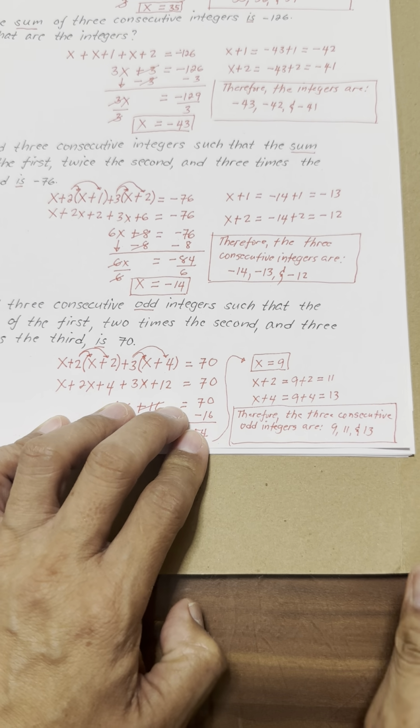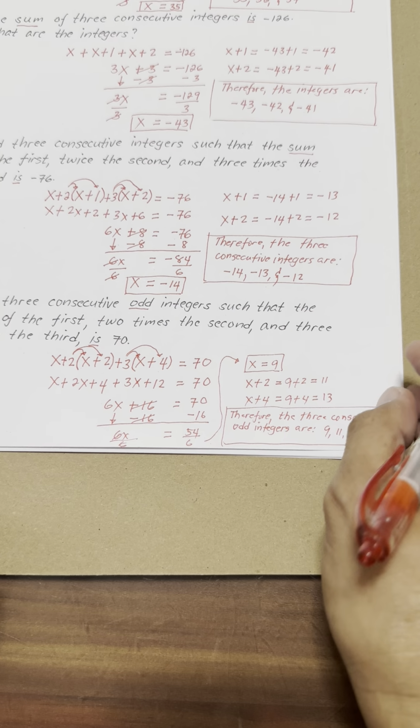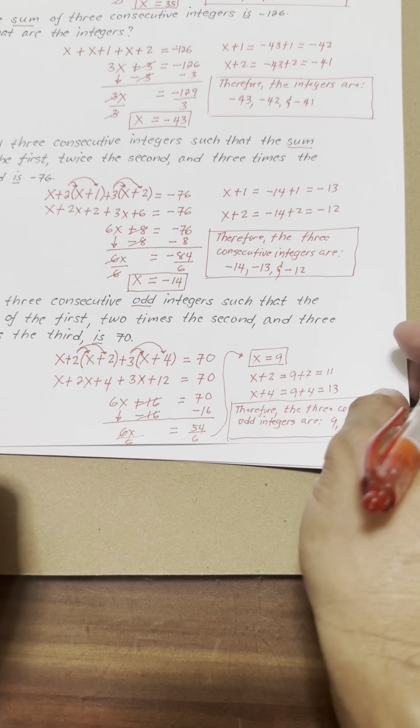Okay, so we have solved the 4 problems out of 8.